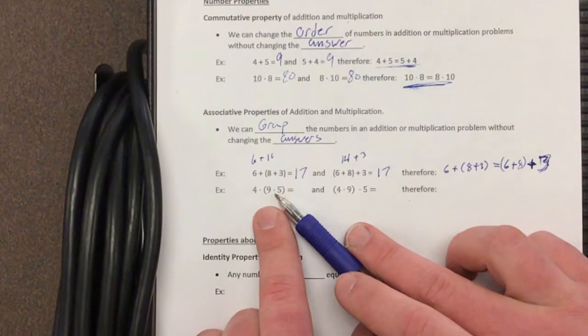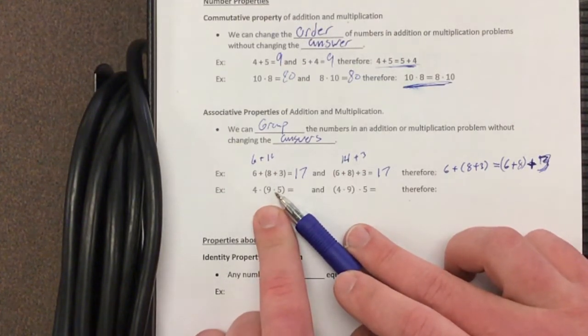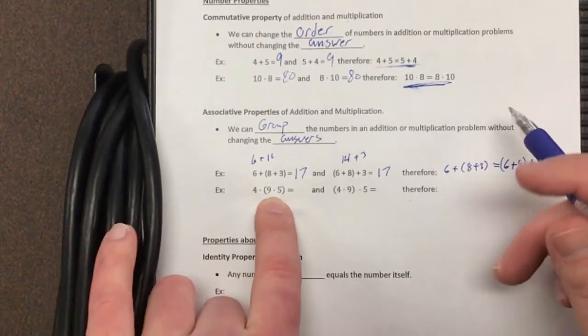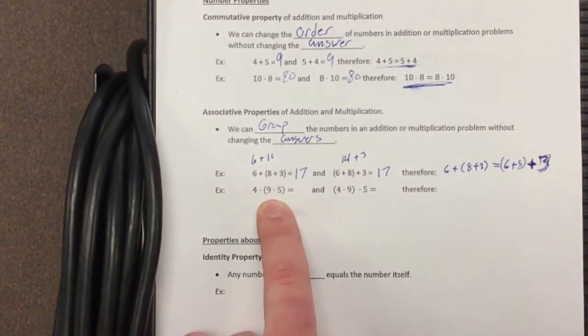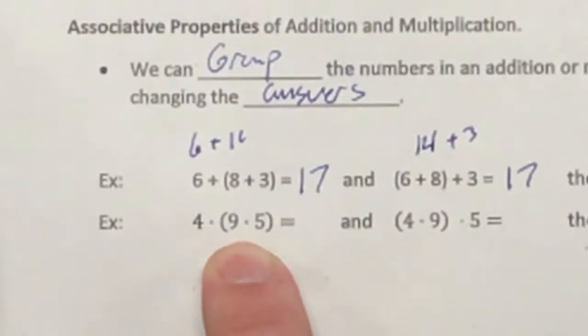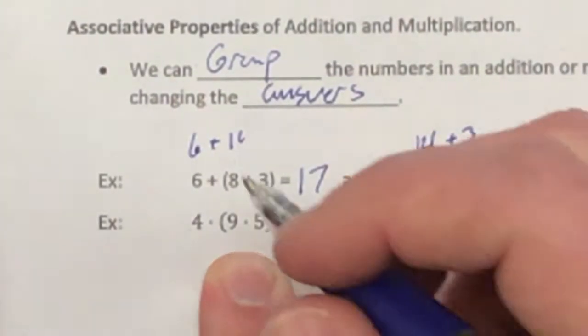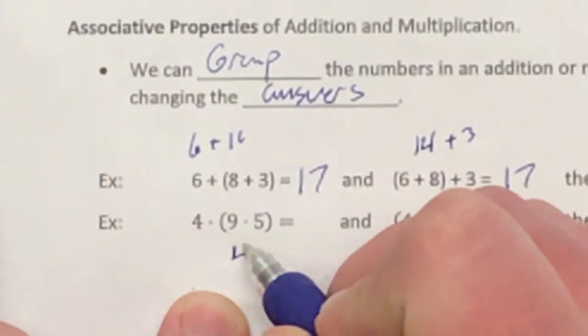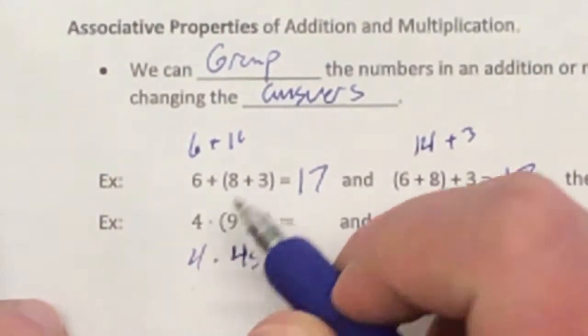Order of operations. Caleb, what are we going to do first here? Times. Can you zoom in a little? 9 times 5. What's that? 45. What's 45 times 4?